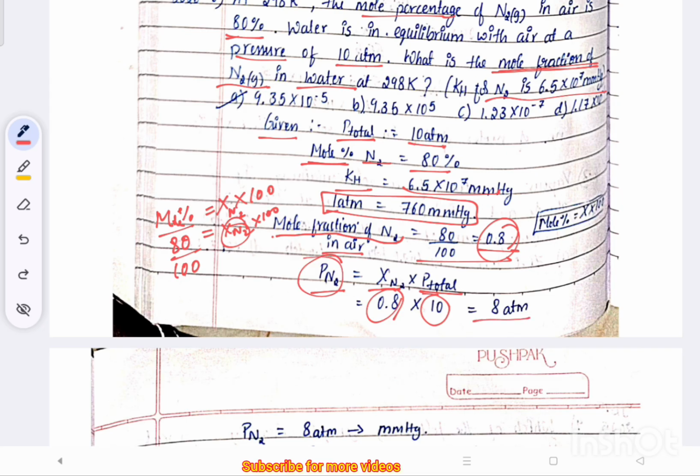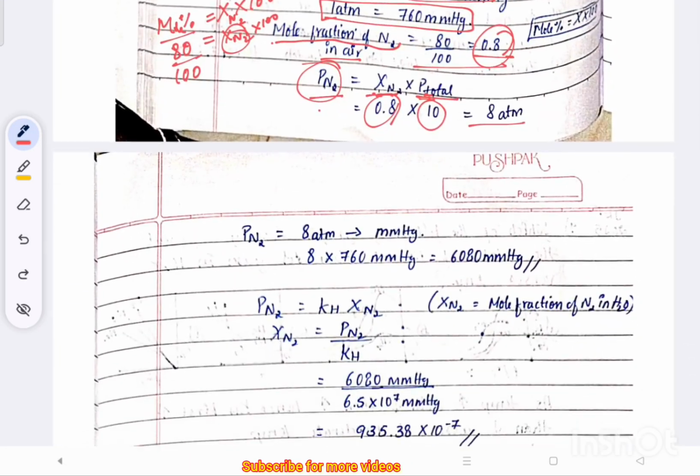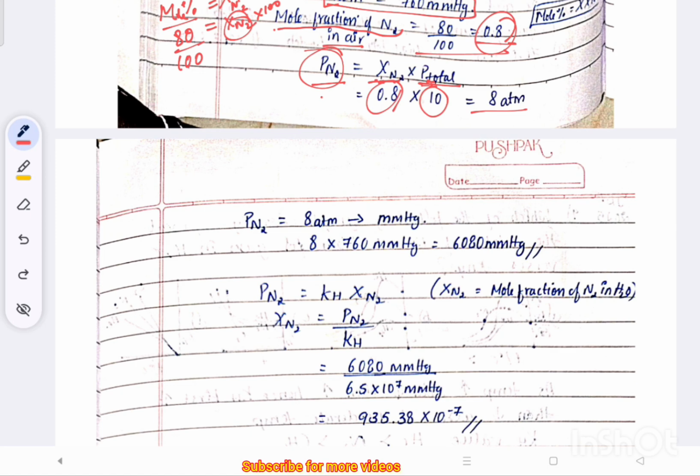This is in what they gave? In air, we have to take this formula. Got it? Then, because this one you will get to know in the later session, vapor pressure of N2 is equal to vapor pressure of N2 by total vapor pressure.